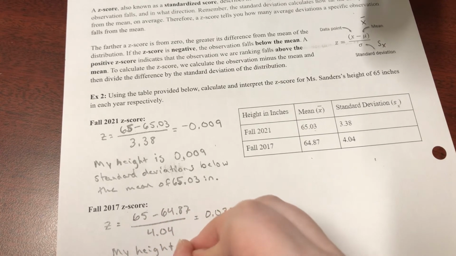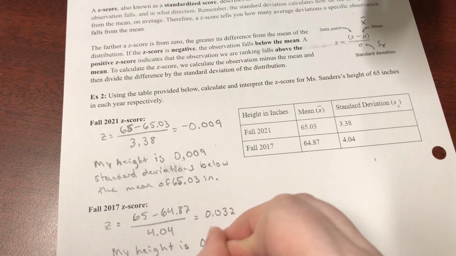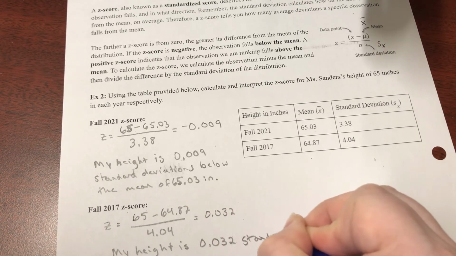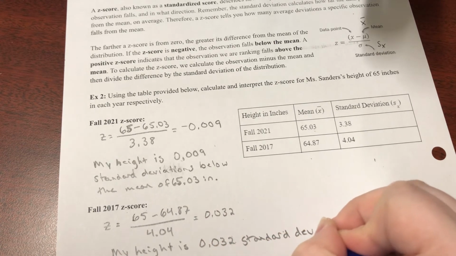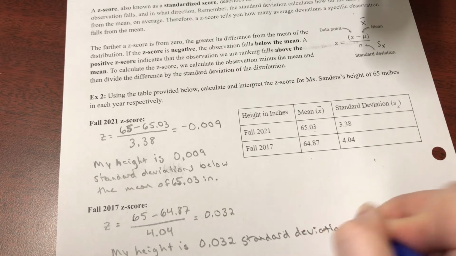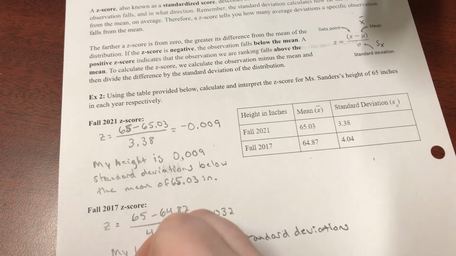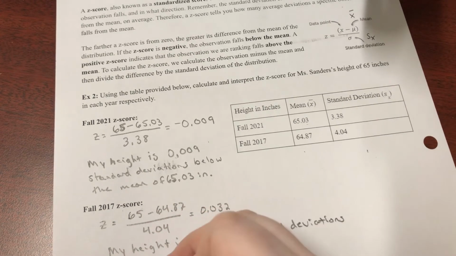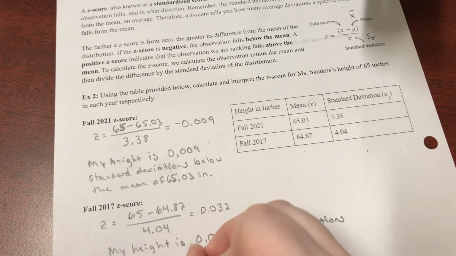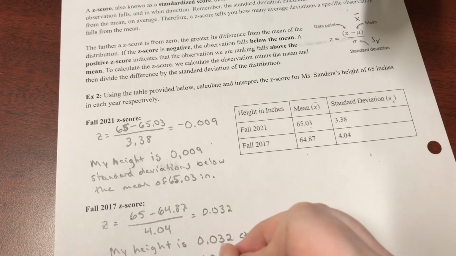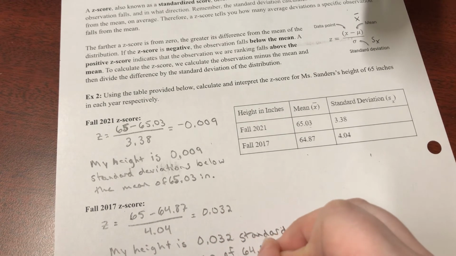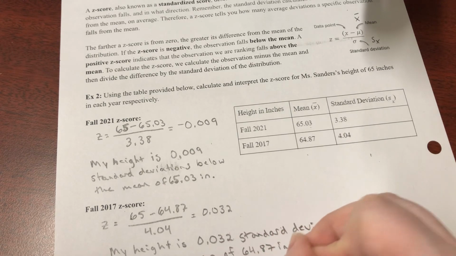My height is 0.032 standard deviations above the mean of 64.87 inches.